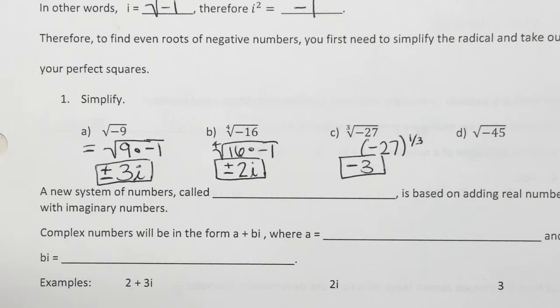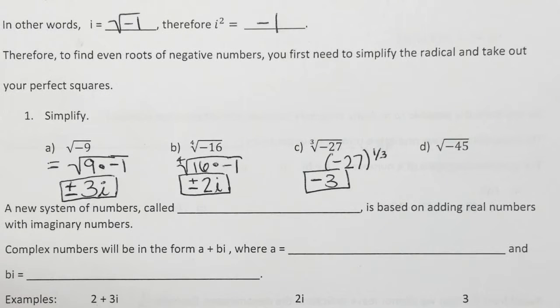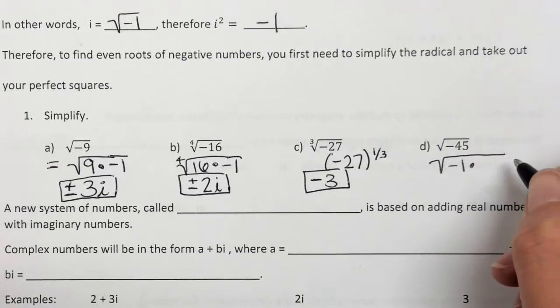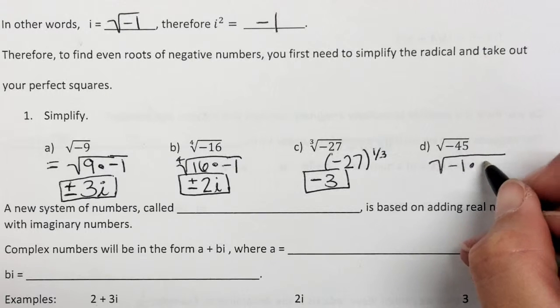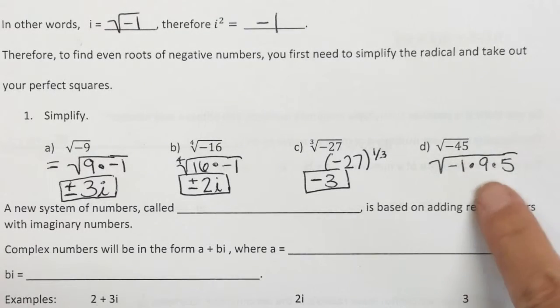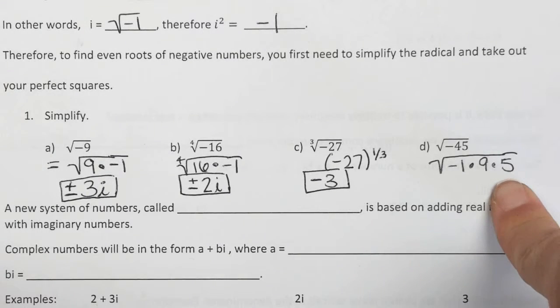Alright. What about the next one? What do we notice about it right off the bat? Good, Kate. It's not a perfect square. But what is a perfect square that can divide into 45? 9, right? Okay. So let's break this up. First, let's bring out the negative 1. And now instead of 45, we can write 9 times 5. Good. Because negative 1 times 9 times 5 is the same thing as negative 45.